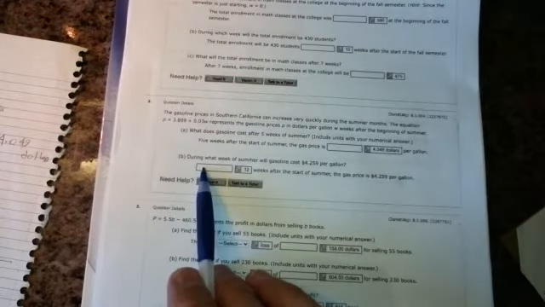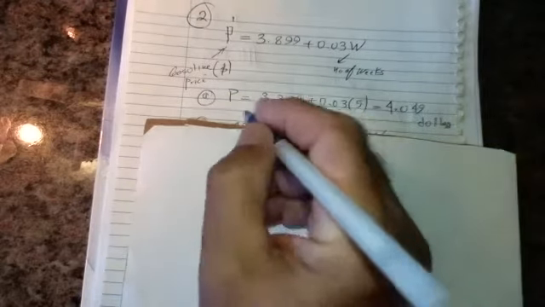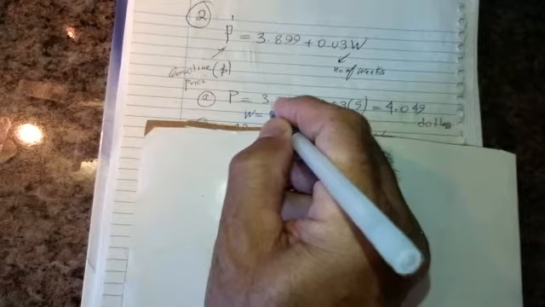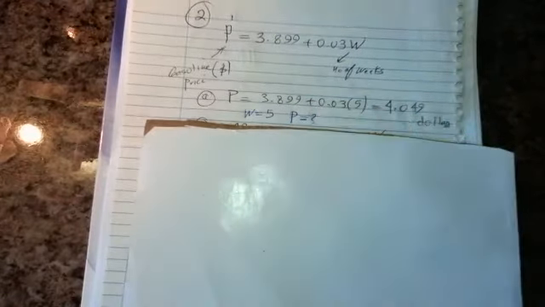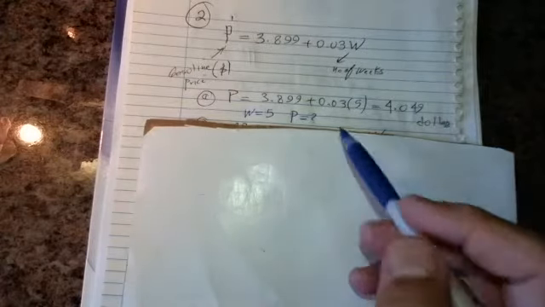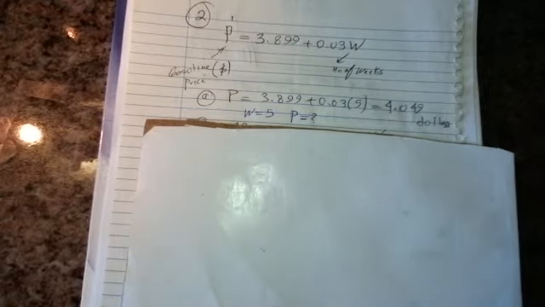And then part B, again, is vice versa. We give you the price of the gasoline, what you have on this side, and we ask you to find the W. So for part A, W is given. W is 5 weeks. And we ask you to find the gasoline price. So you simply take that 5 and substitute here, multiply by 0.038 plus that. That gives you this number, in dollars.